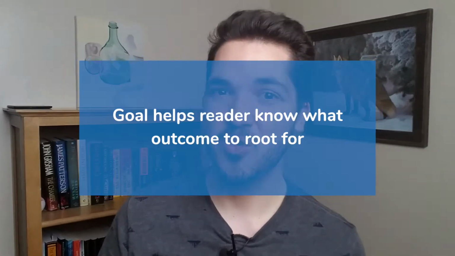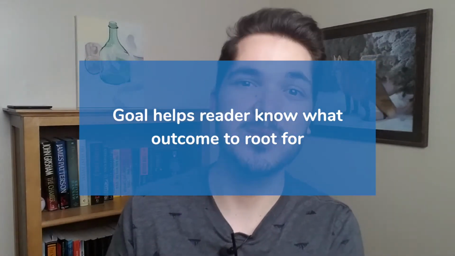Okay, so with that out of the way, let's get on to the active scene and what is important about each of these components. First, the goal. If the character doesn't have a clear goal in the scene, then the reader is gonna have a hard time knowing what to be rooting for. The reader needs to understand what the character wants so that they can monitor the character's progress throughout the scene and know what's moving them toward the goal or what's moving them away from it.